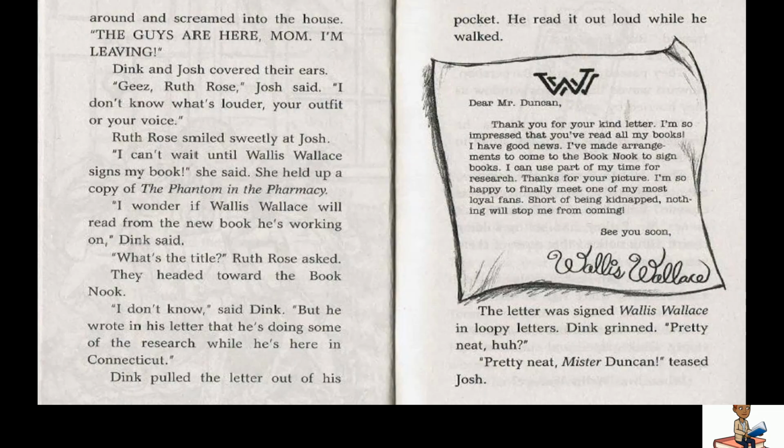And screamed into the house. "The guys are here, Mom. I'm leaving." Dink and Josh covered their ears. "Geez, Ruth Rose," Josh said. "I don't know what's louder, your outfit or your voice." Ruth Rose smiled sweetly at Josh. "I can't wait until Wallace Wallace signs my book," she said. She held up a copy of The Phantom in the Pharmacy.